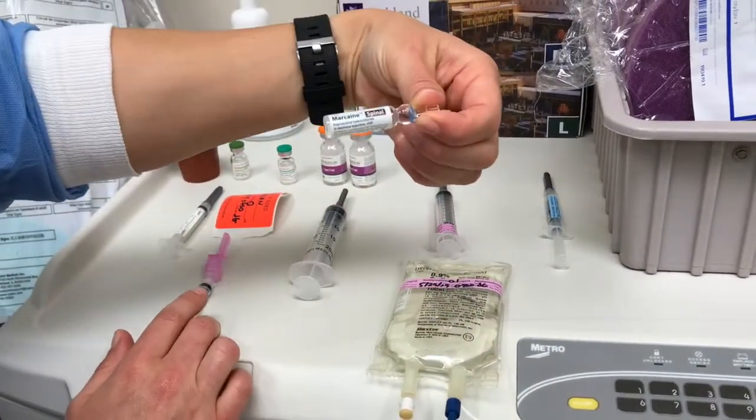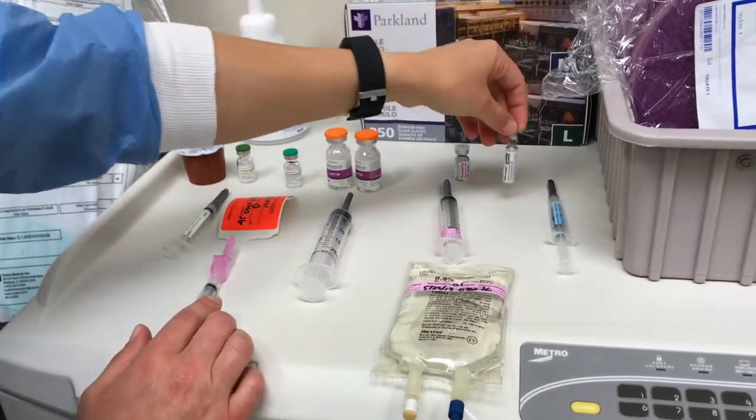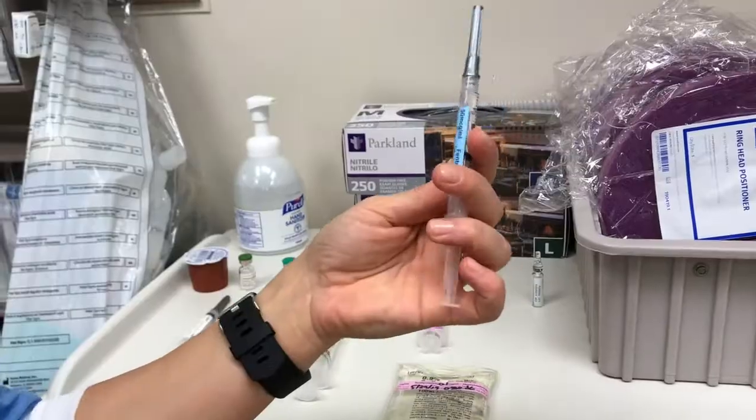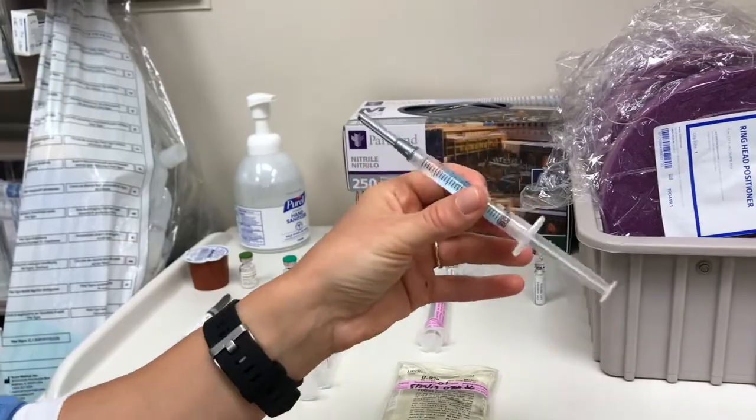Here's your 0.75 of Marcaine or bupivacaine. And then take out a 2 cc or 100 mic syringe of fentanyl.